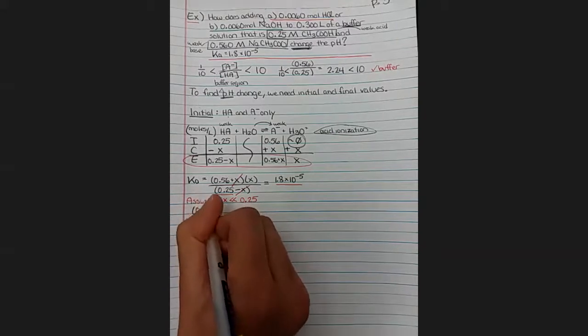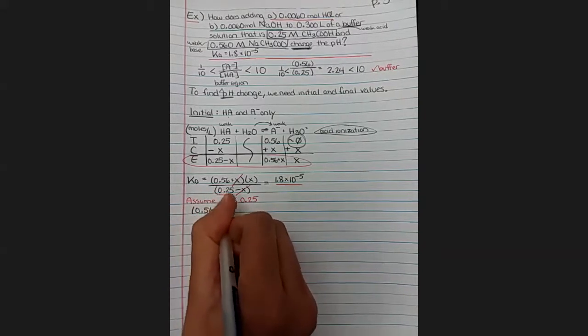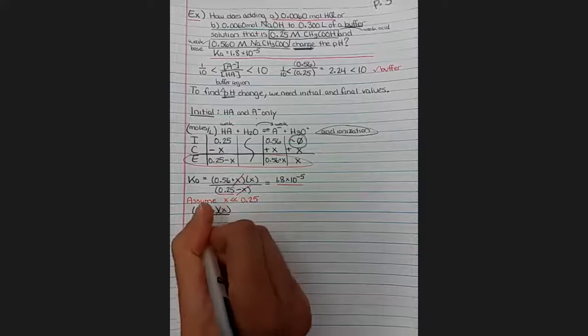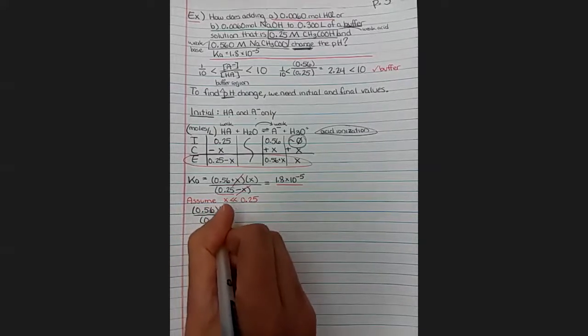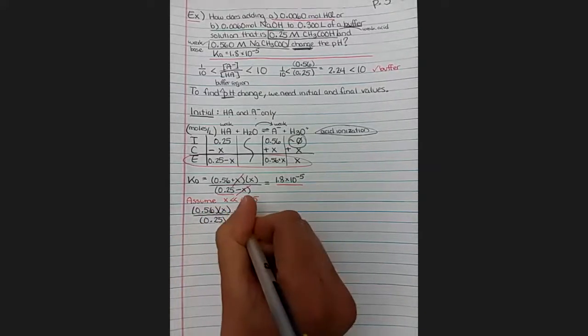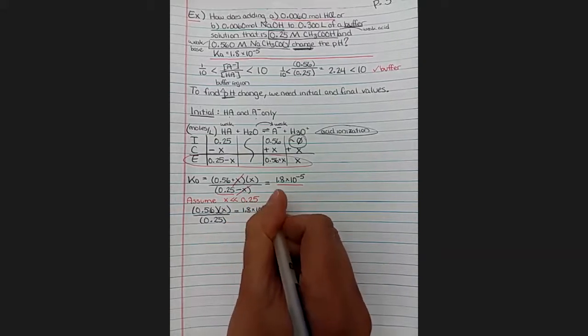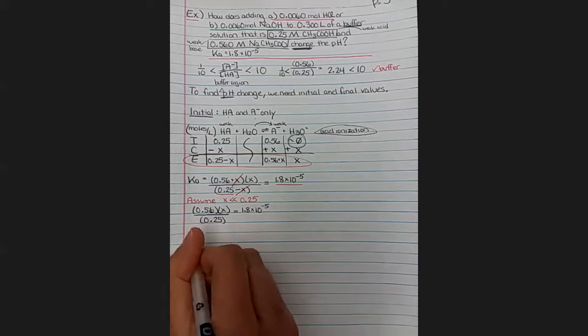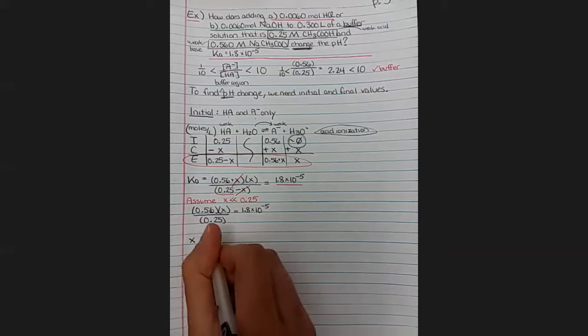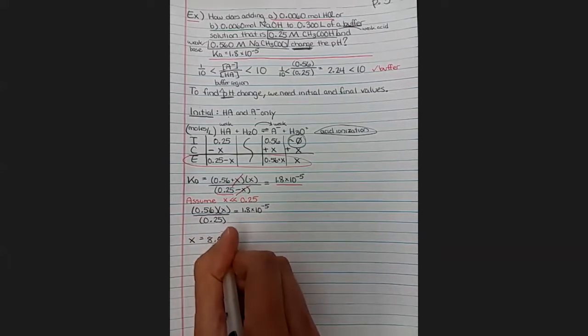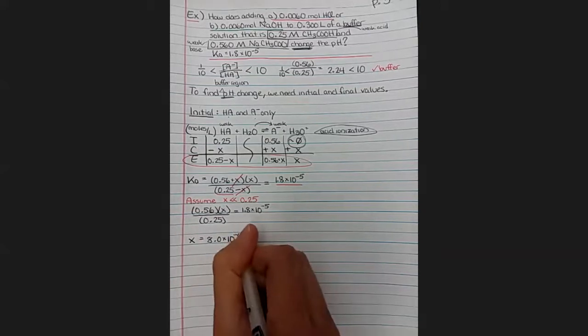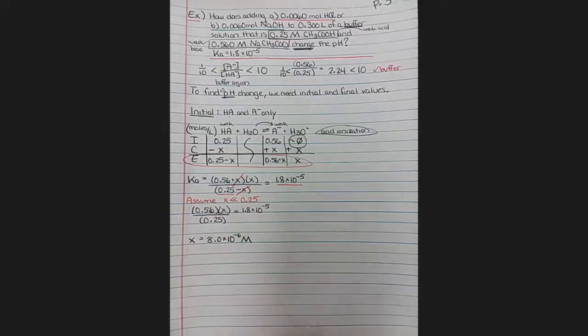So that leaves us with 0.56 times x over 0.25 equals the Ka. And we can solve for x, and you should get 8 times 10 to the negative 6th molar.